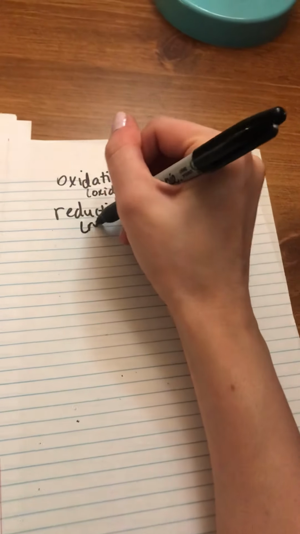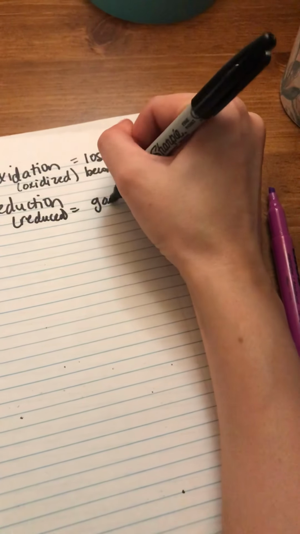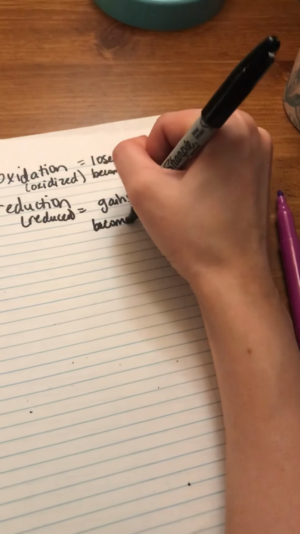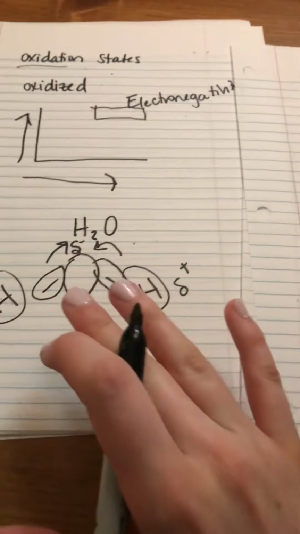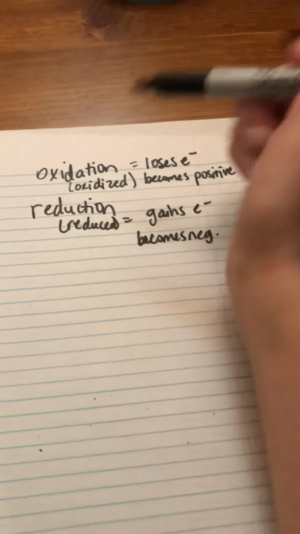If an element or compound is reduced, it gains electrons and becomes negative. So if we're thinking about the one we just talked about, oxygen gained electrons. That means oxygen got reduced.